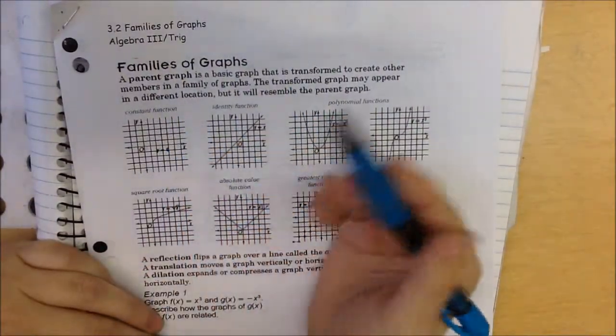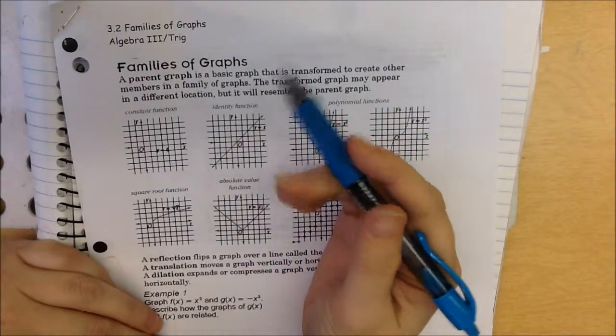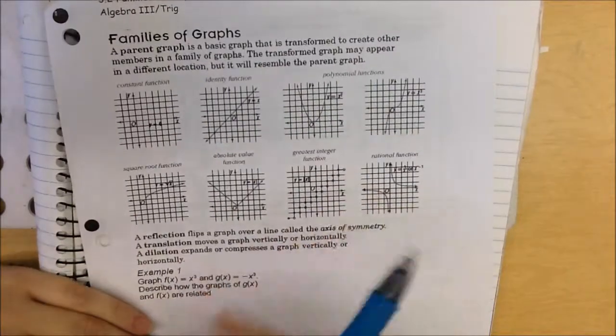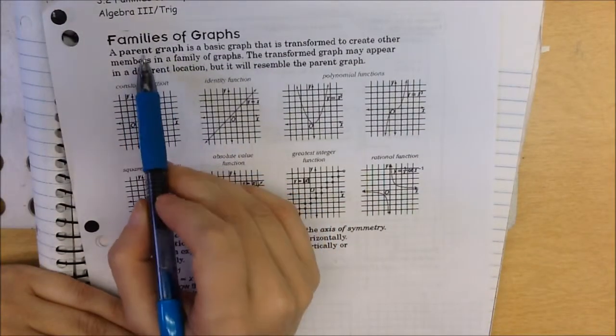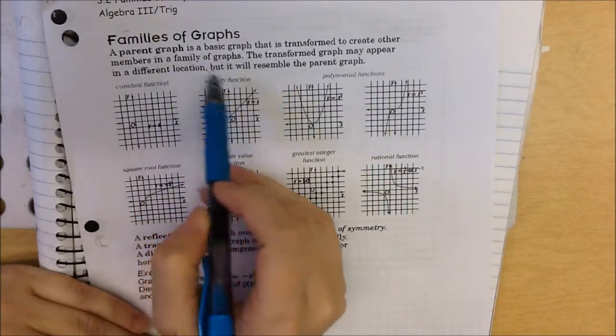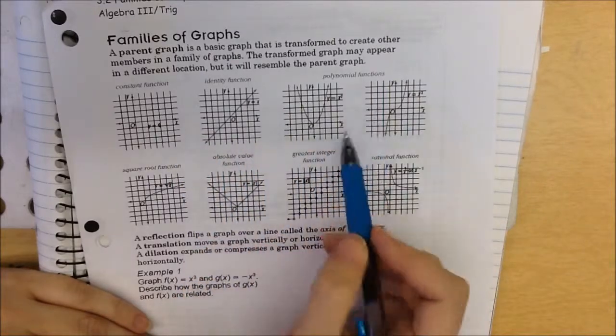This is going to enlarge on what I talked about before about reflections. And in order to understand what's going on, you're going to want to understand the relationship between the parent graph and another graph in that family. So here are the graphs that you need to be familiar with.